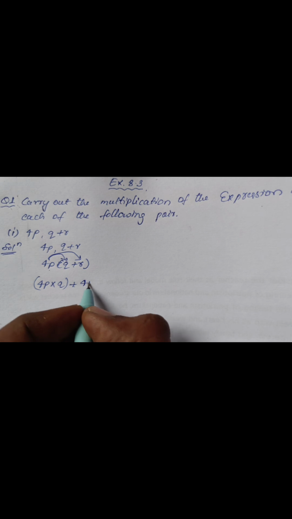So 4p into q plus r. This term first we need to multiply with this, then this term should be multiplied with this. So we can write it as 4p into q plus 4p into r. 4 into 1 is 4, p into q is pq, and here plus 4pr is the answer.